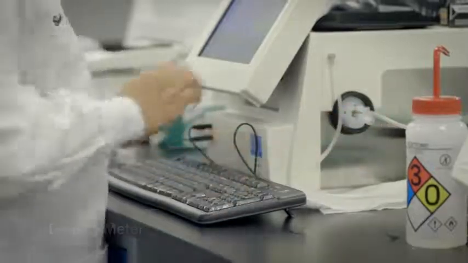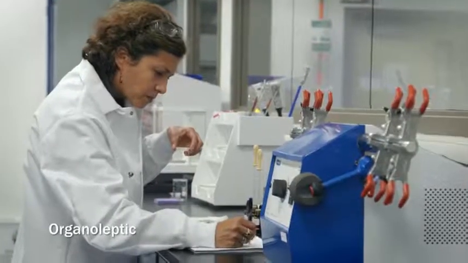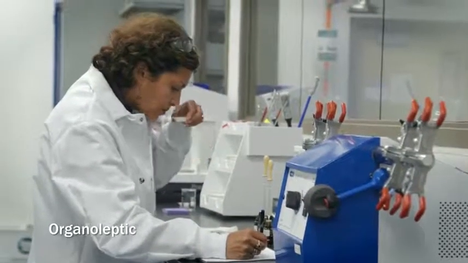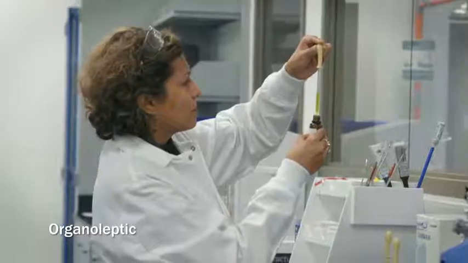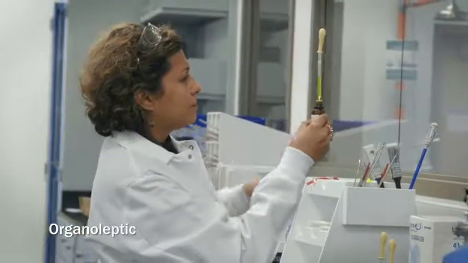The other piece to the physical testing that we do is the organoleptics. Each oil is unique and it has a specific appearance and aroma and color, and we document those at every receipt of all the samples that we receive. And that is part of our release criteria for each oil.